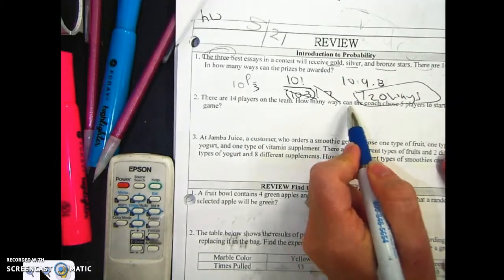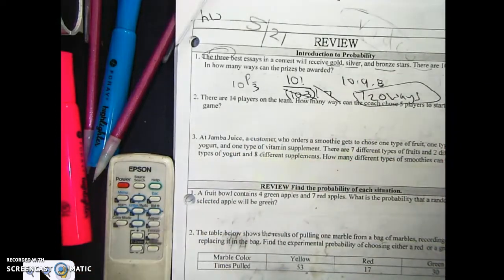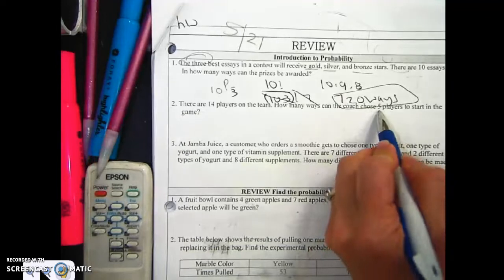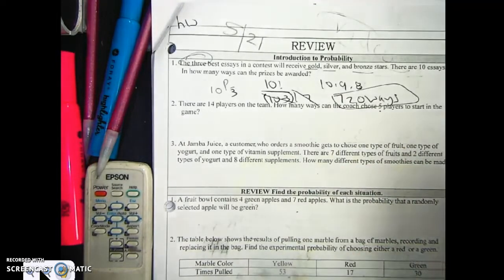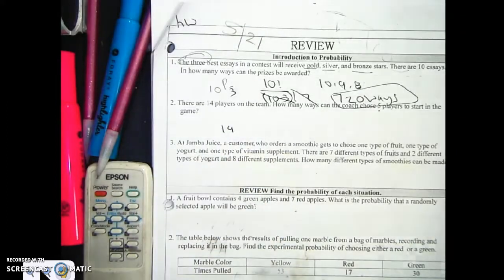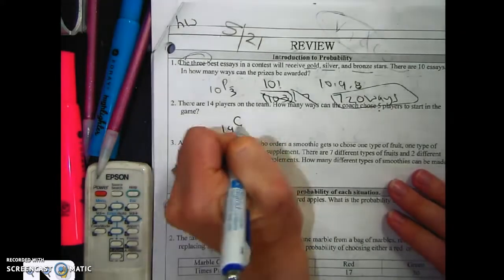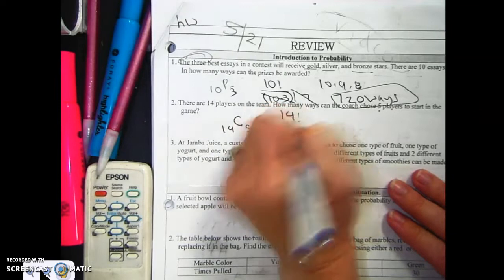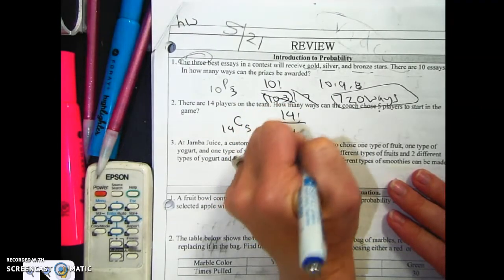There are 14 players on a team. You only need to choose 5. So it doesn't matter. It would be a permutation if each of the players had a certain position. So if one was forward and one was sweeper and one was goalie, then suddenly it would be a permutation. But here, now, it's a combination.